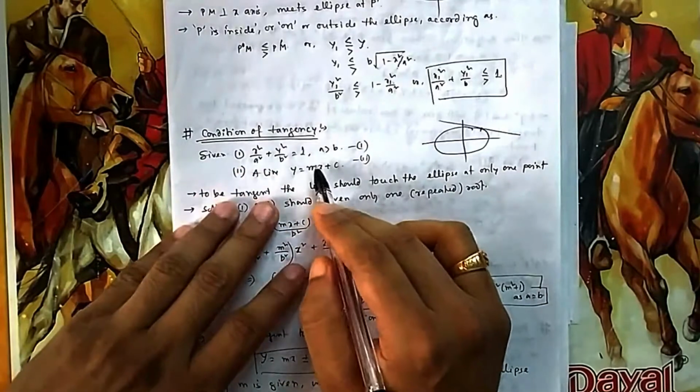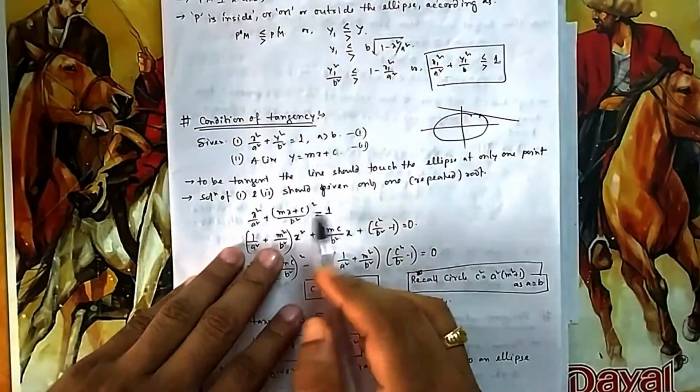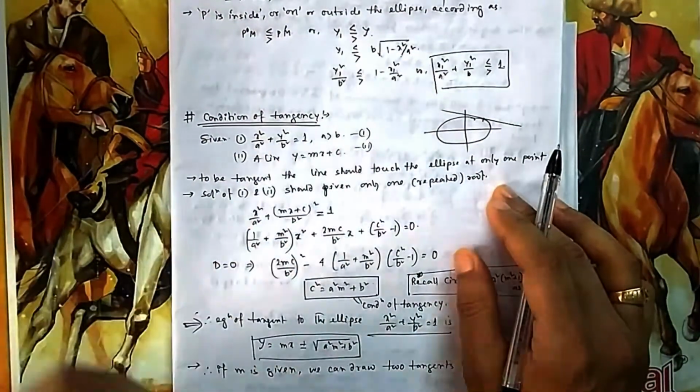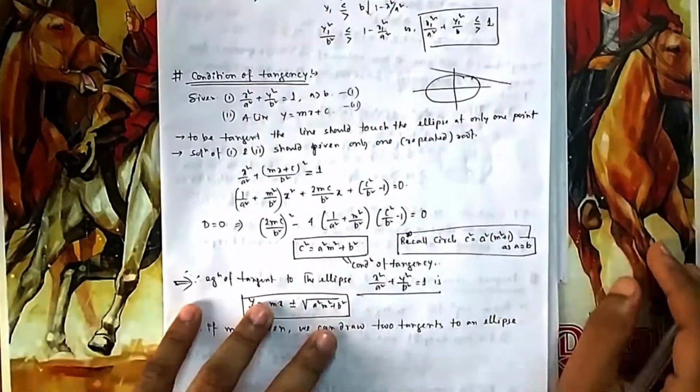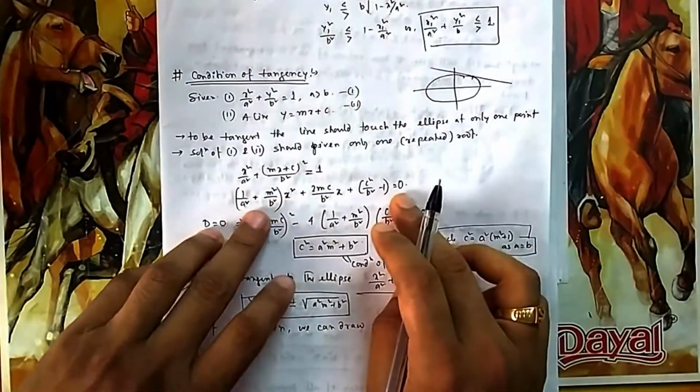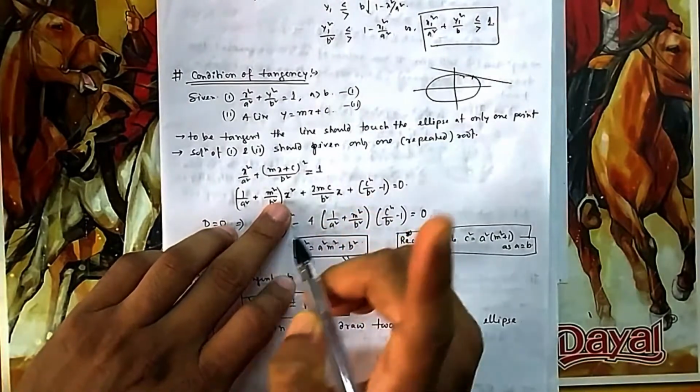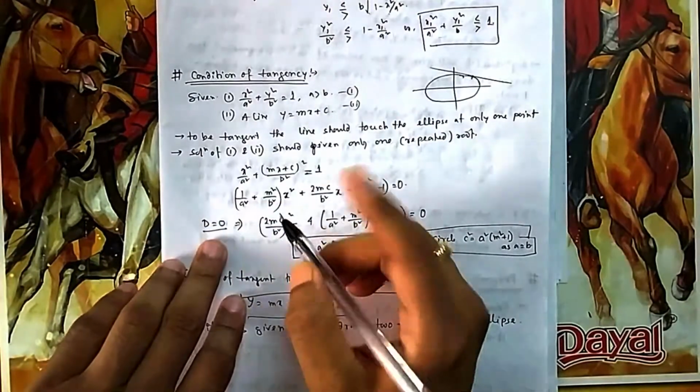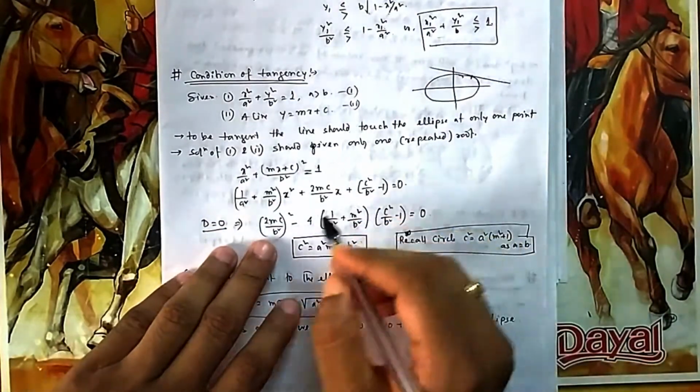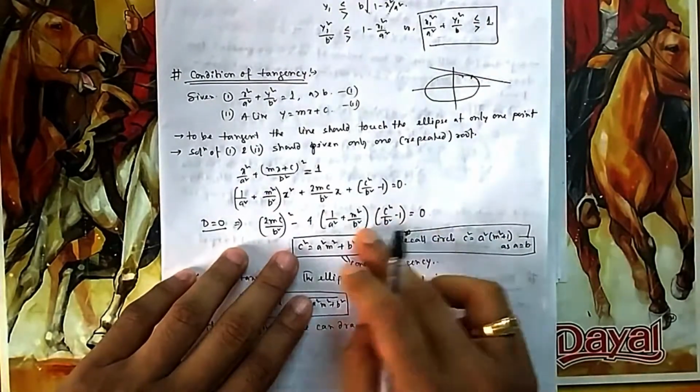So you take the solution of these two, that means you put in place of y, you solve it, and you get the condition. Your discriminant should be equal to, if you solve it, this is your solution. So x you should get only one value. For that your D should be equal to 0. Quadratic equation discriminant, b square minus 4ac.